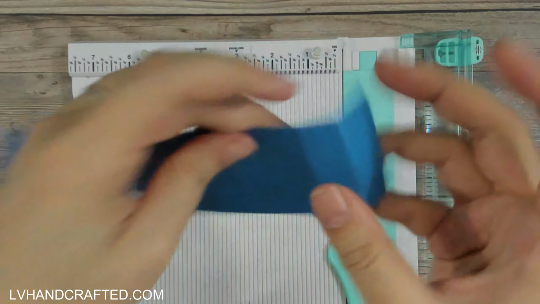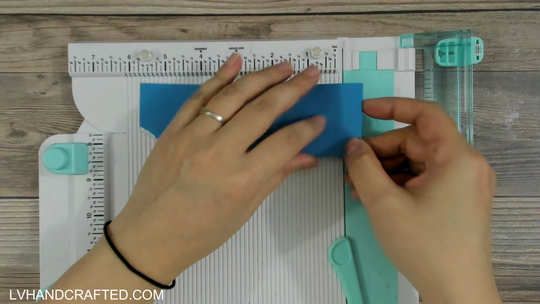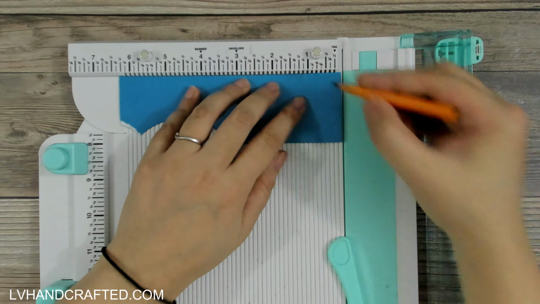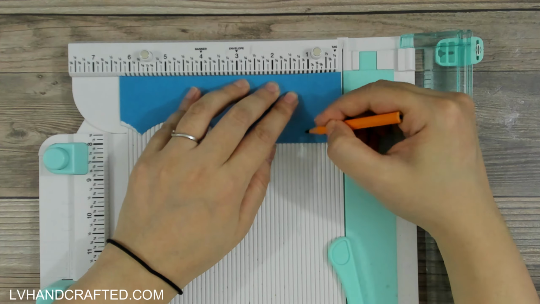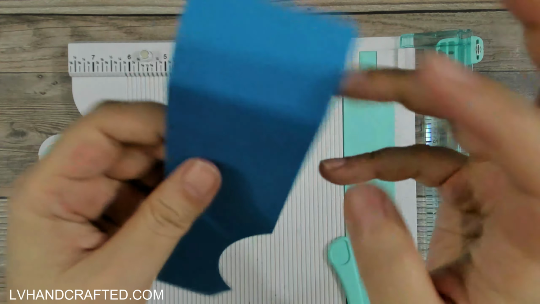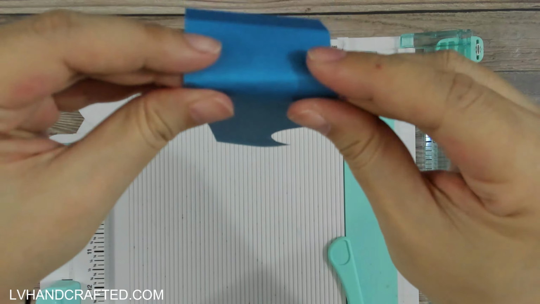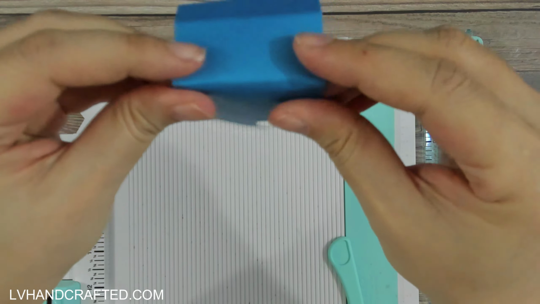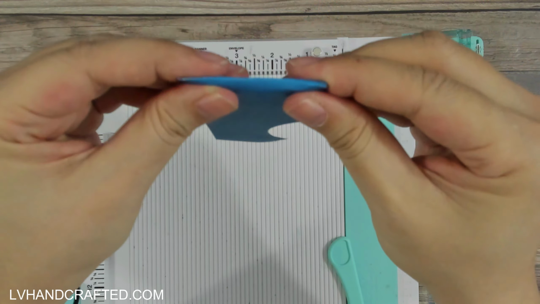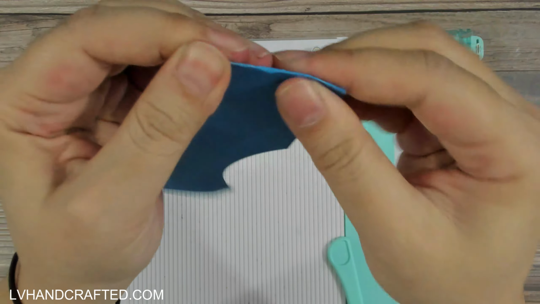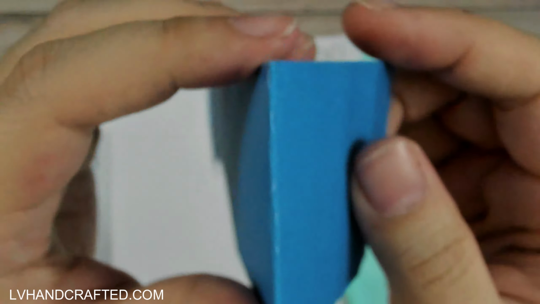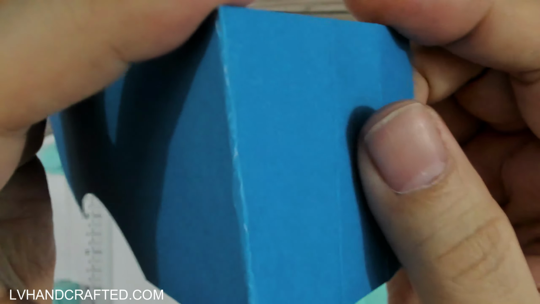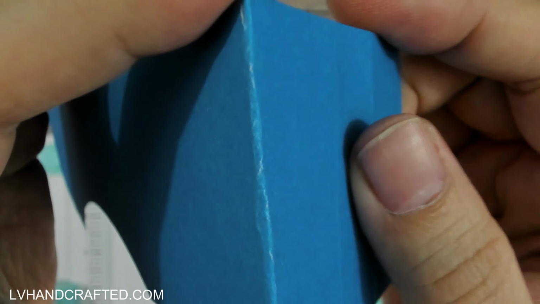Where this one, I can do that again, where I'll aim for an inch and an inch. And I'll just try to get those right on the mark there. And then I fold it without actually scoring. You can see there's some breaks because you can see some of that white come through and break.